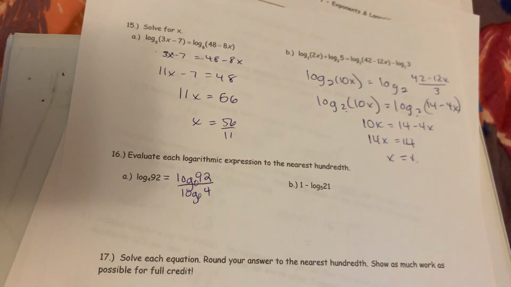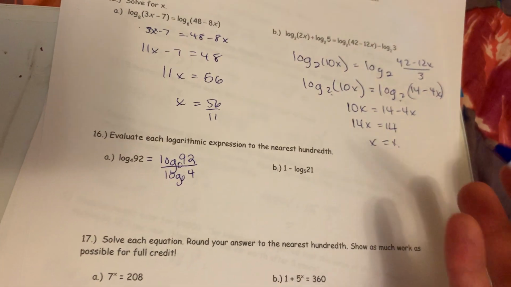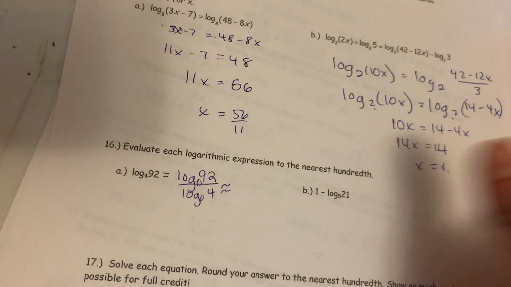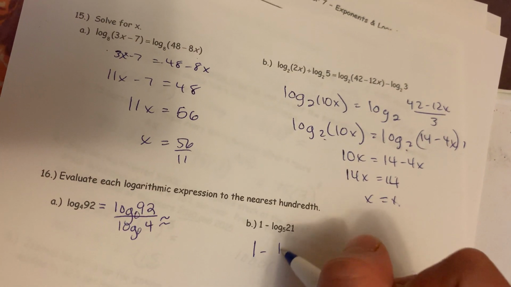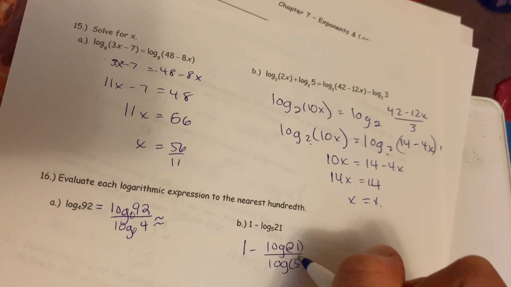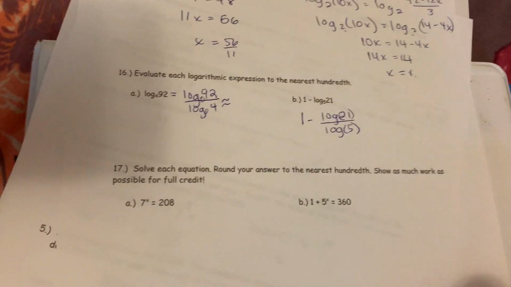It's called a common log. So it's so common you don't write it. Just like you don't write 1 when you write 1x. You just write x. So then put this in the calculator. You'll get your answer. And same thing here. Just type log 21 divided by log 5. And then 1 minus that, and you'll get your answer.